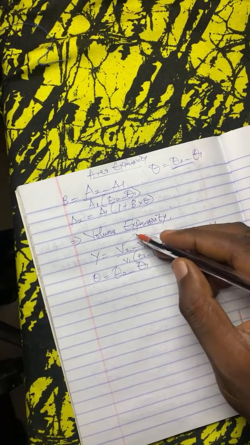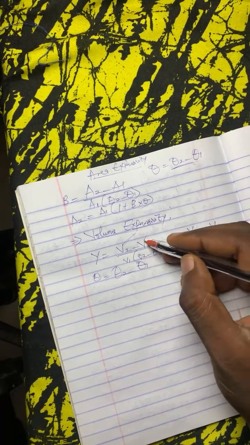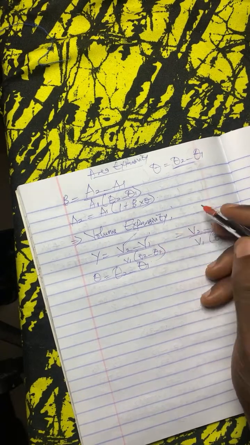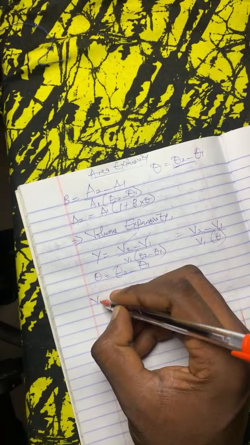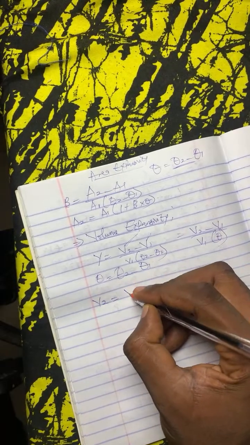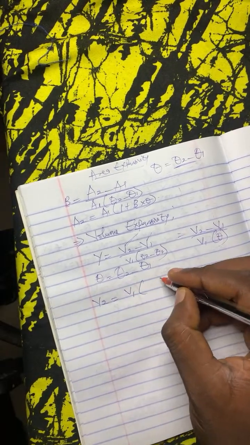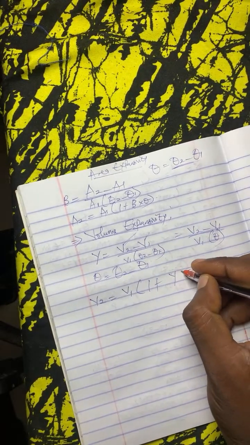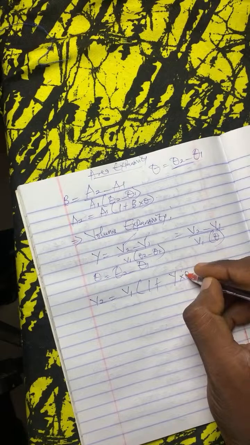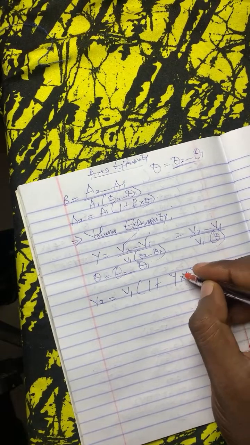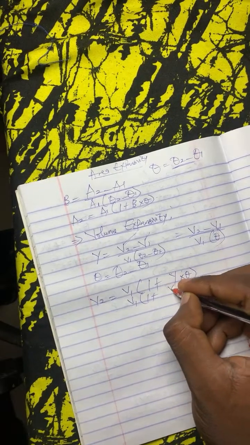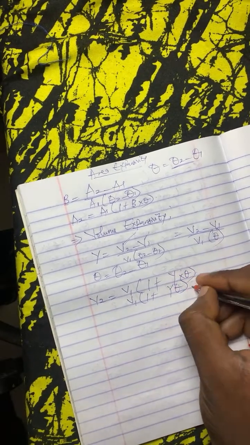Or you say V2 is volume for temperature 2, V1 is volume for temperature 1. And for you to get your V2, you can literally say V2 will be equal to V1, open bracket, 1 plus beta times theta.